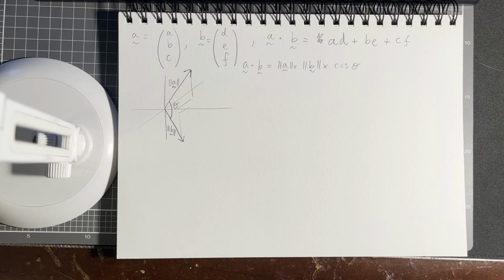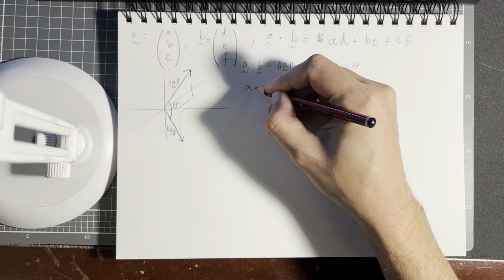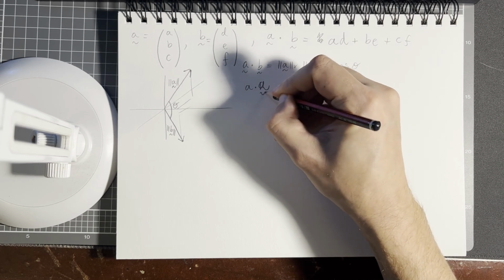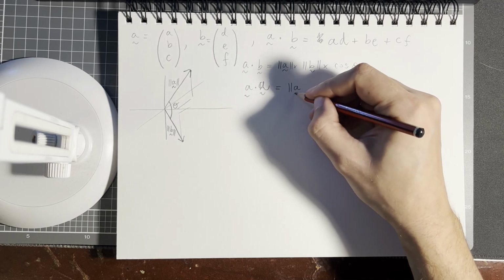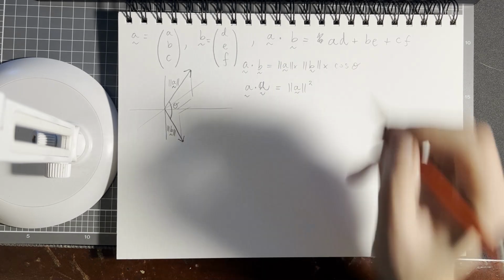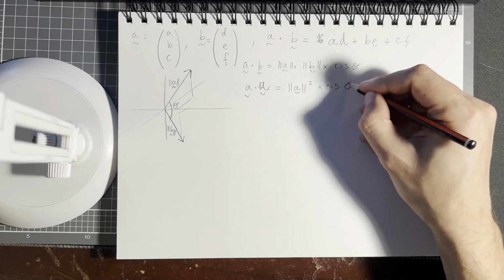And the cool thing about having the cosine of the angle is that the cosine is a function which is maximized when the angle is 0. So it's maximized when two vectors are completely parallel. There are many consequences to this. One consequence is that if I take the dot product of a vector with itself, that will be the magnitude of that vector times itself, so that number squared, times the cosine of the angle.